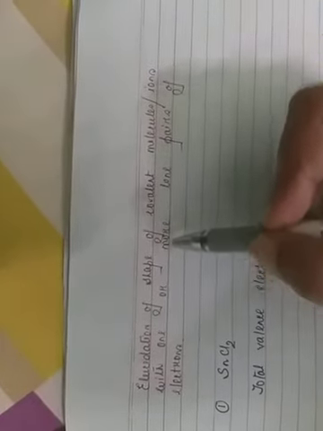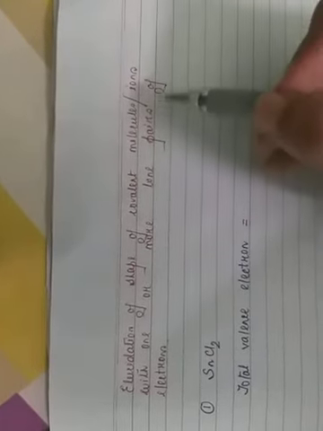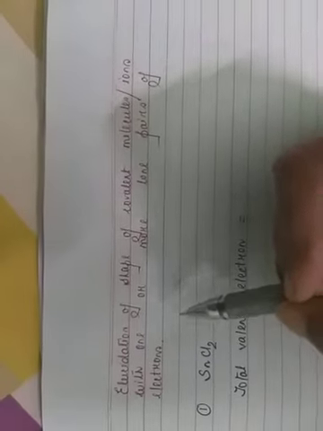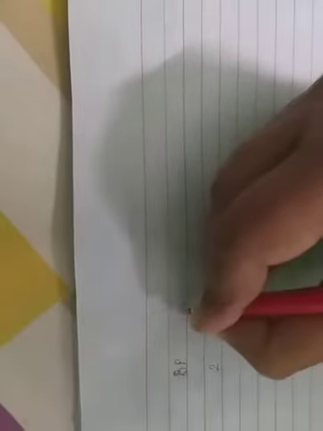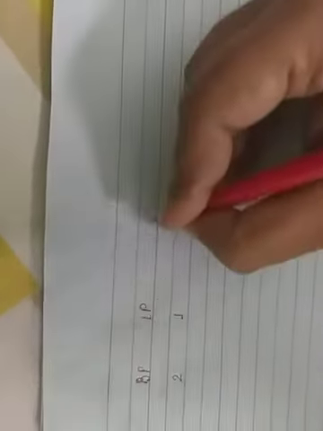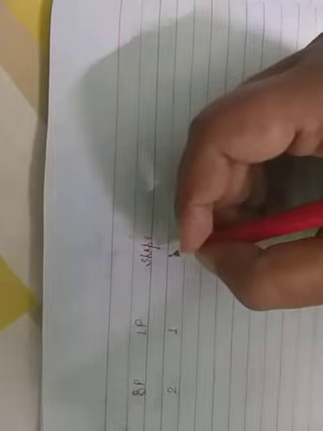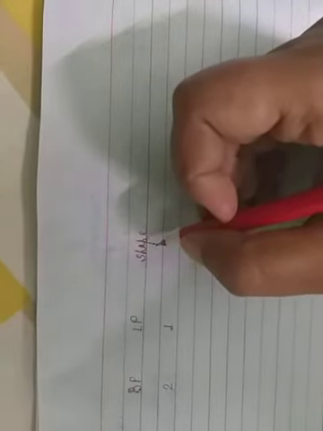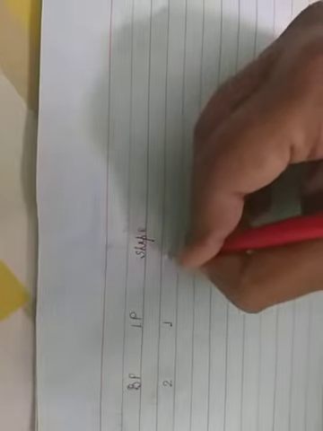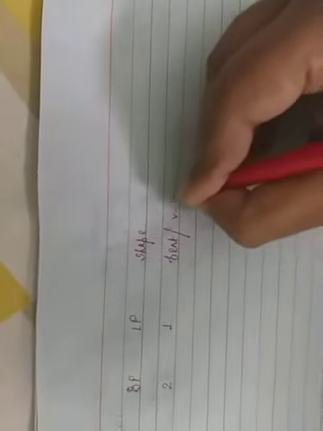Elucidation or deduction of the shape of covalent molecules or ions with one or more lone pairs of electrons. So before doing this, the first work we have to check is the bond pair and lone pair. Bond pair 2, lone pair 1, the actual shape will be bent or V-shaped. I'm just making this chart more concise. We'll use that chart only.